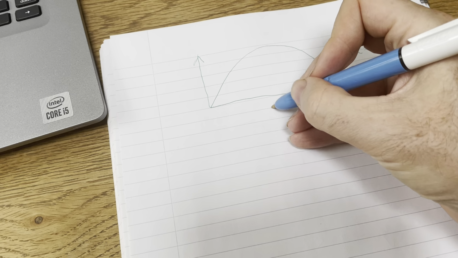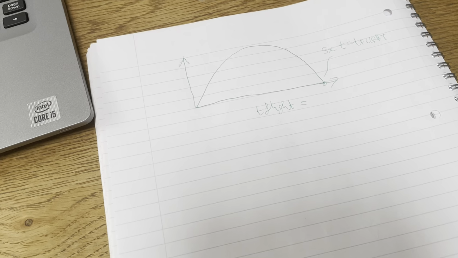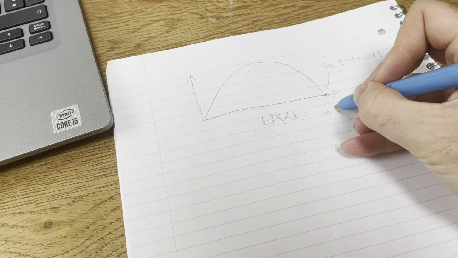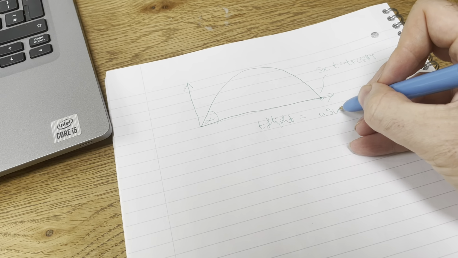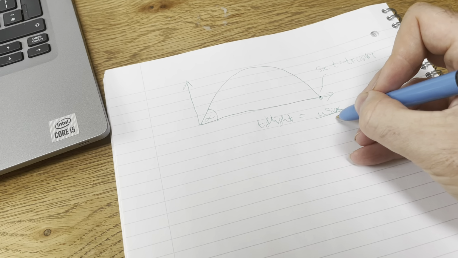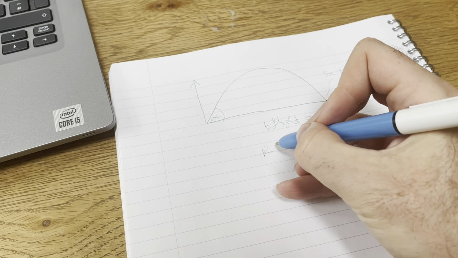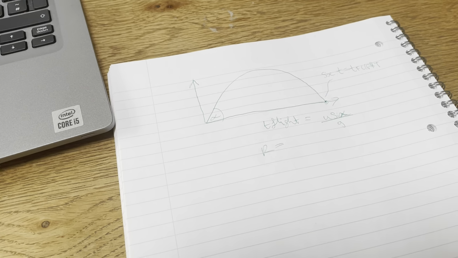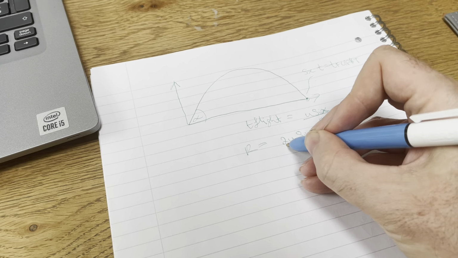So time of flight is equal to, what is that again? It's when sy is zero, so it's u sine alpha. So if that's alpha, u sine alpha over g, I think. And then your range then is equal to what is it? It's 2u sine alpha cos alpha over g.